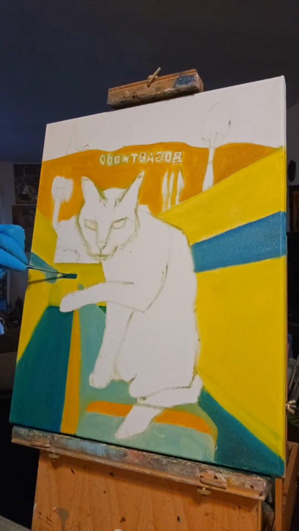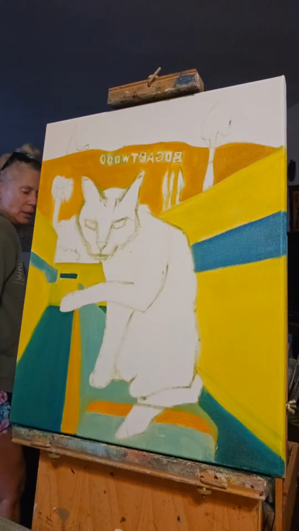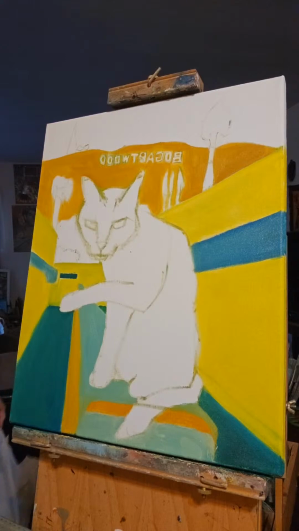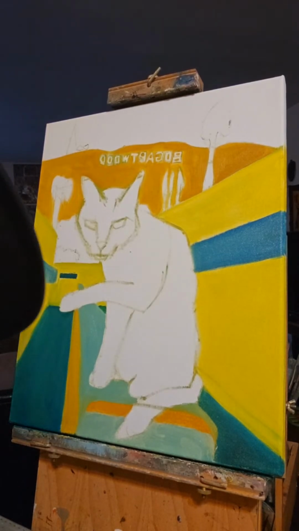Cuteness. Hi. Since I'm going to let this dry anyway, I'm going to have plenty of time to let this section dry and do a painting over it. Oh, that looks just like him. Bogart would. That is so cute. Yes.